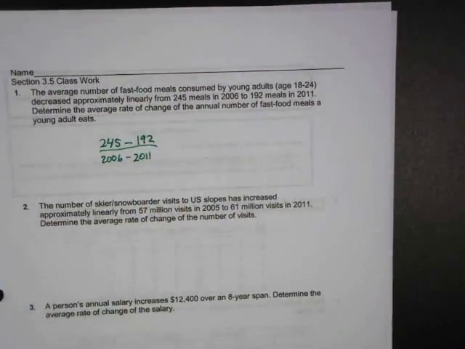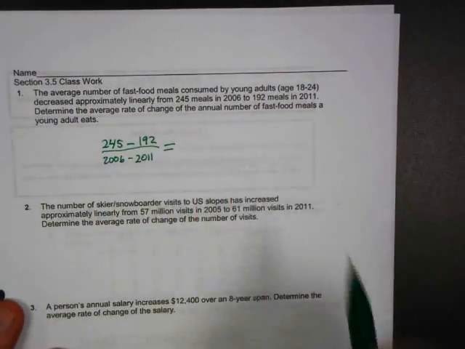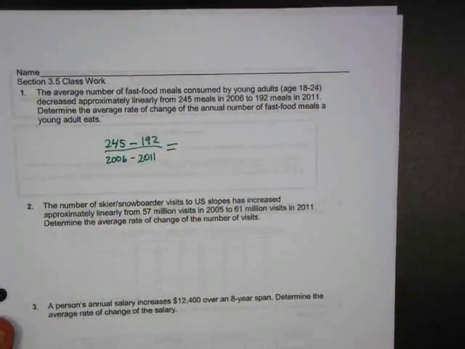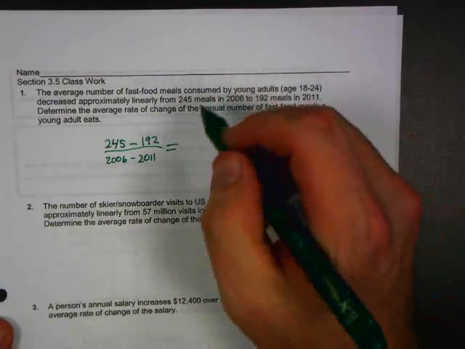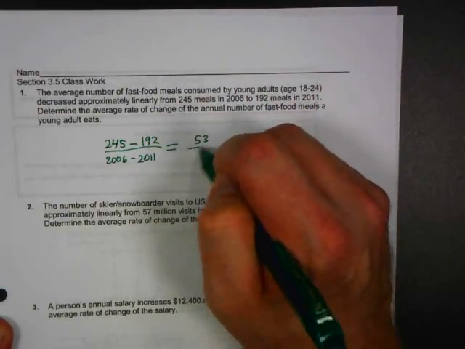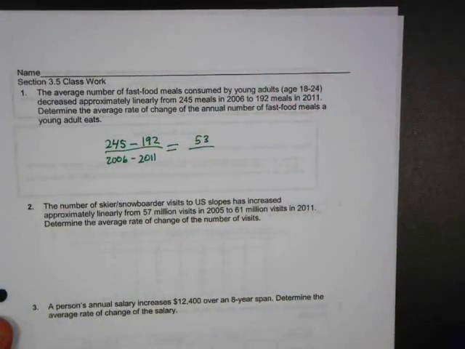You told me difference. Difference means subtract, right? Okay. What's 245 minus 192? That's 53. What's 2006 minus 2011? Negative 5.